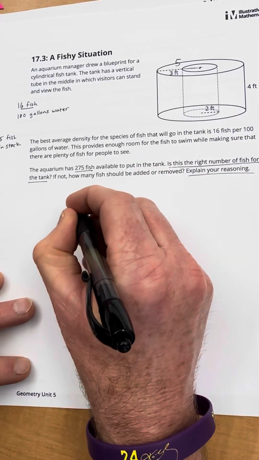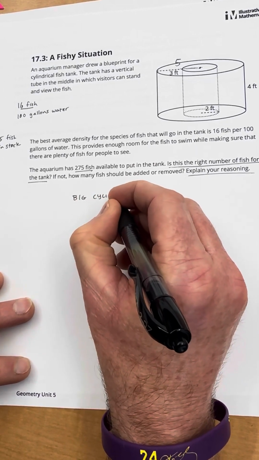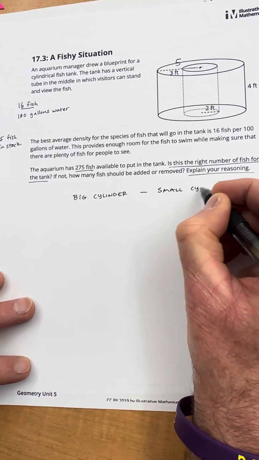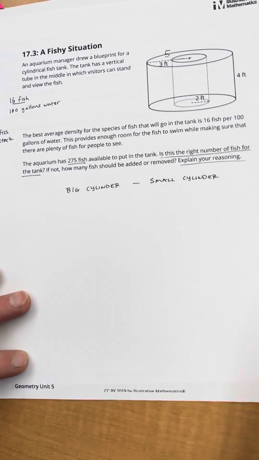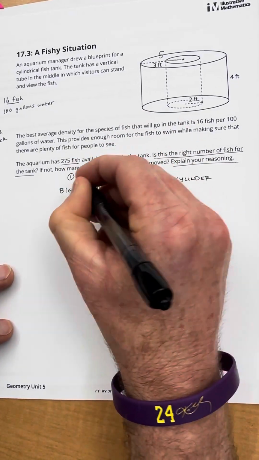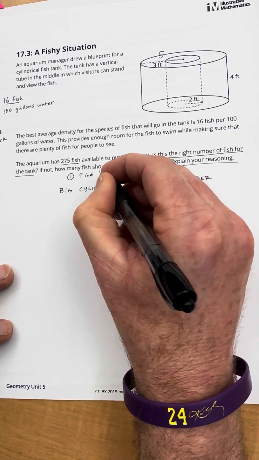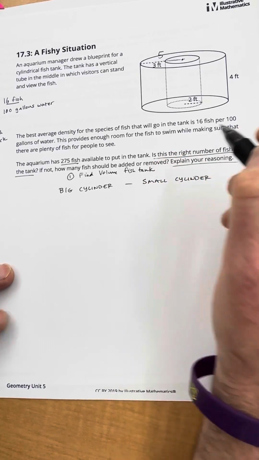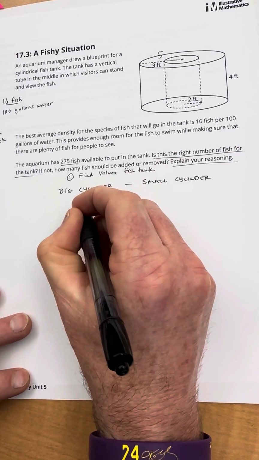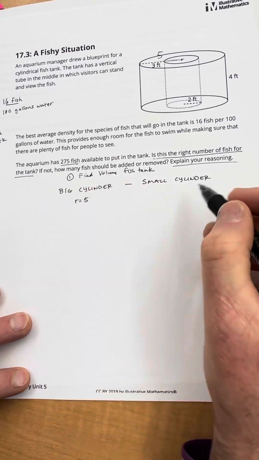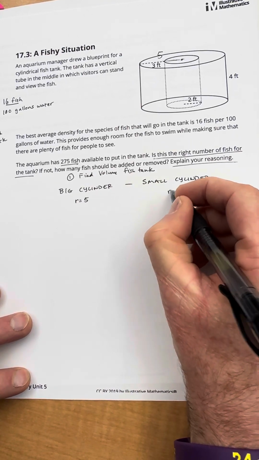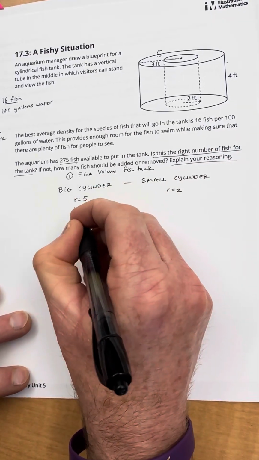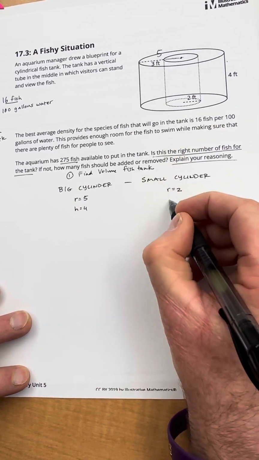So big cylinder minus small cylinder. We're going to get the volume. So find the volume of the fish tank. All right, so big cylinder radius equals 5. Small cylinder radius equals 2. Big cylinder height is 4. And small cylinder height is also 4.